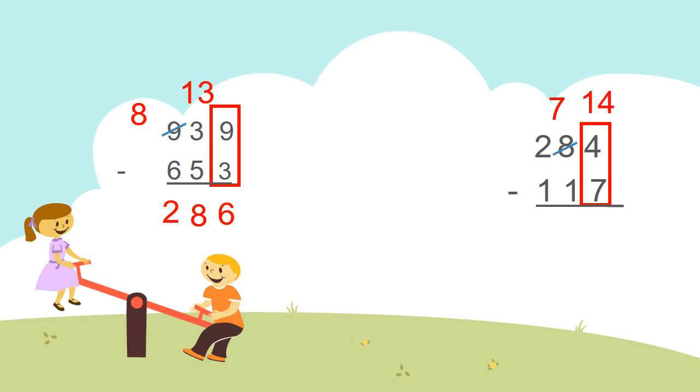Now 14 minus 7 is 7, yes, because 7 and 7 is 14. Now go to the tens. 7 minus 1 is 6. And then we go to the hundreds. 2 minus 1 is 1.